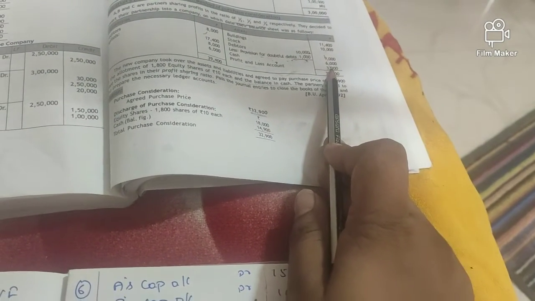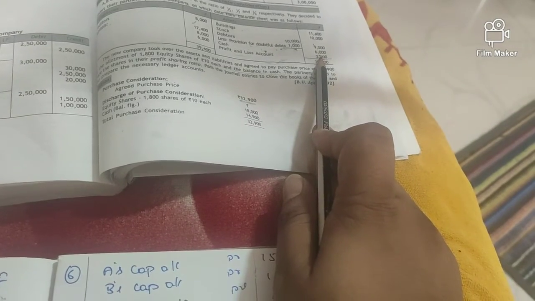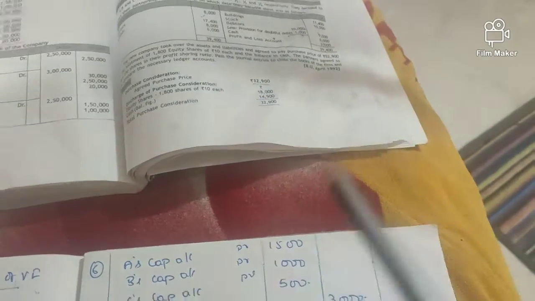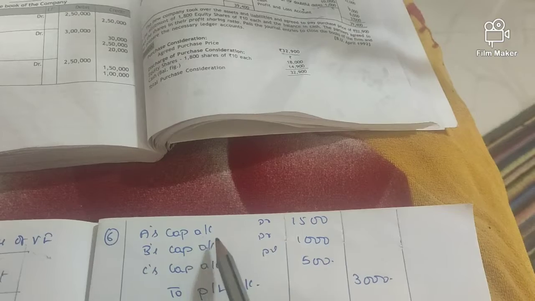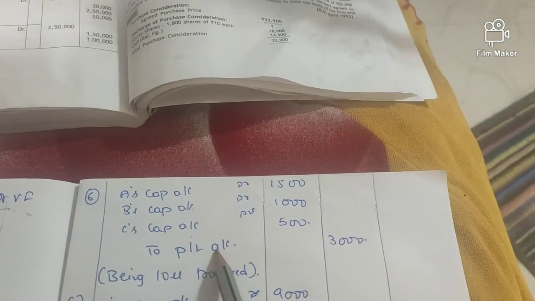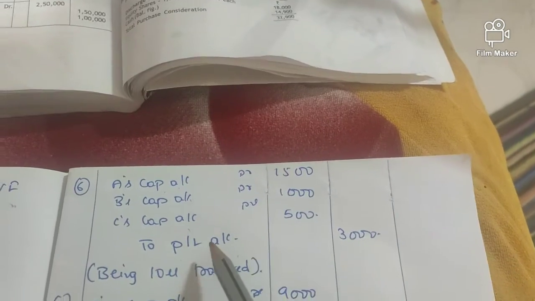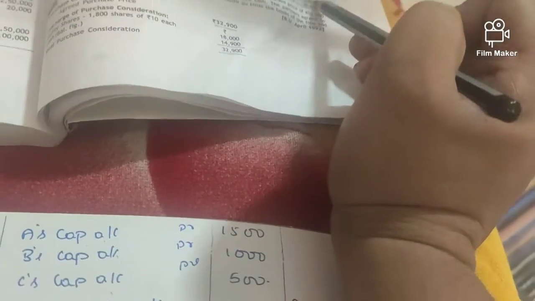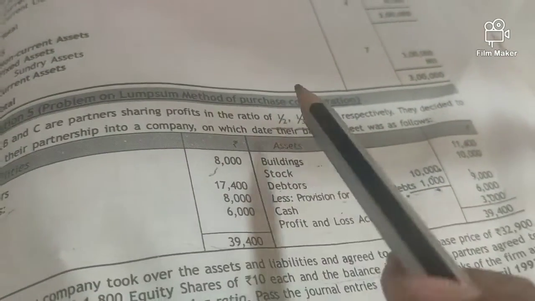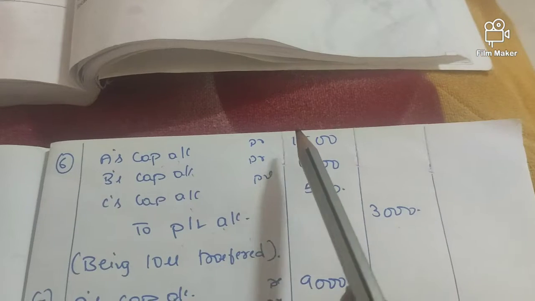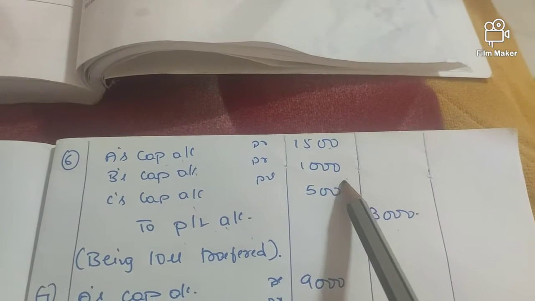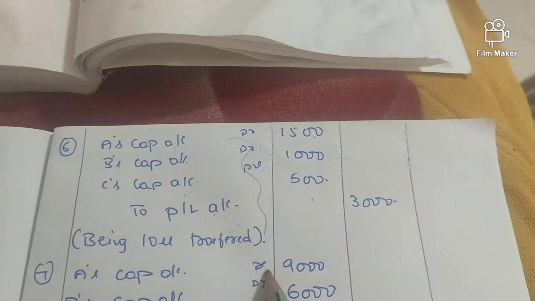So when we pass the loss entry to the partners' capital accounts, the entry will be: different partners' capital accounts debit to profit and loss account. So what are the different partners? How much is it? 3,000. Even this 3,000 is divided based on the ratio 1/2, 1/3, 1/6. So 3,000 into 1/2 will get 1,500, 1,000 and 500. This is how we have transferred.